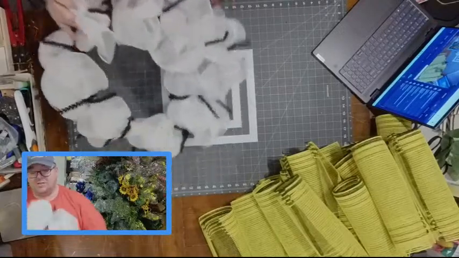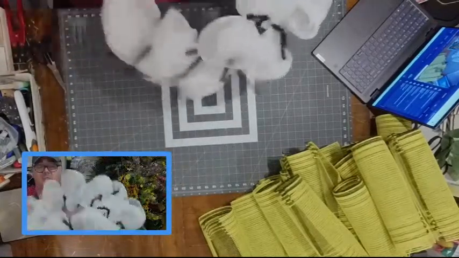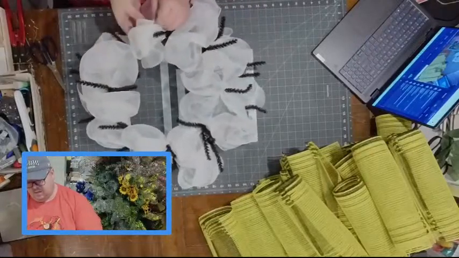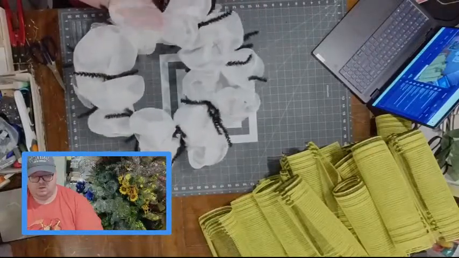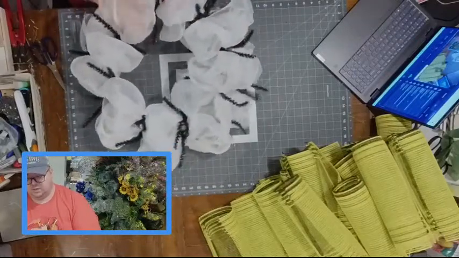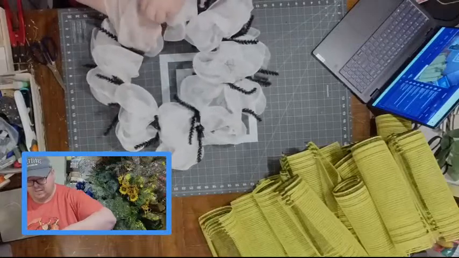Because watch. So y'all see, sure, I could go ahead and start making a wreath with this, but watch how much fuller this is going to be when we expand out this 21-inch mesh. It's just going to look so much fuller. You're going to see more of the white.